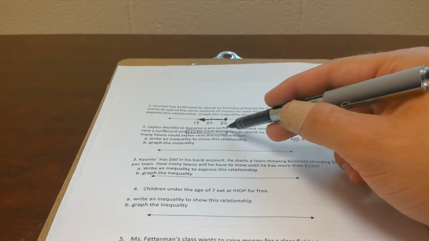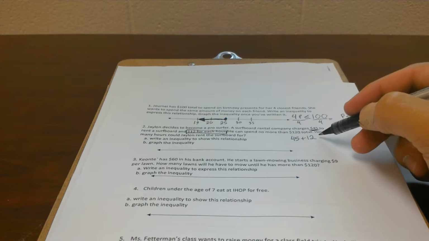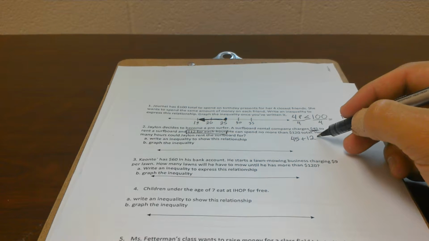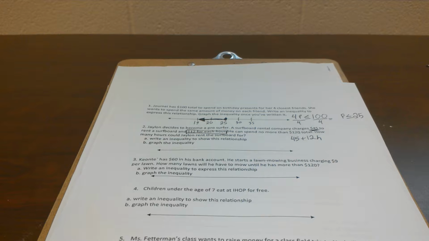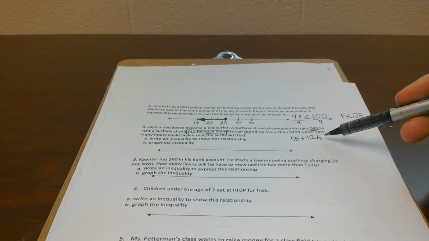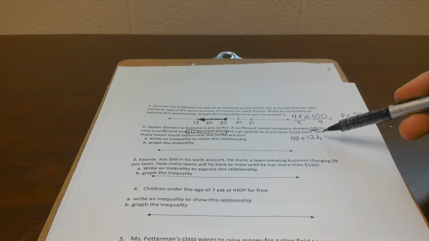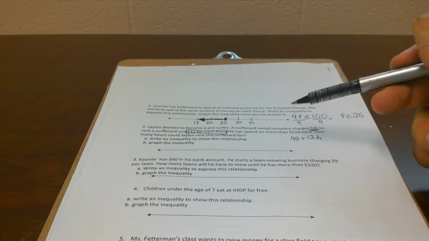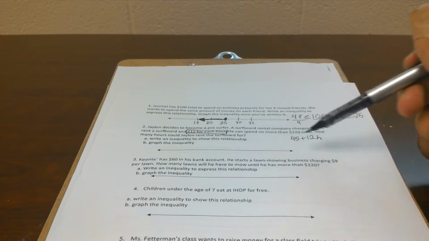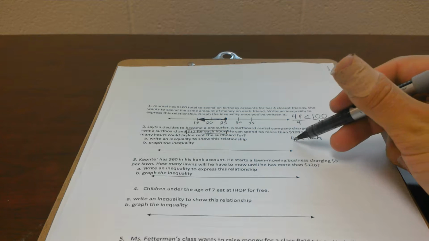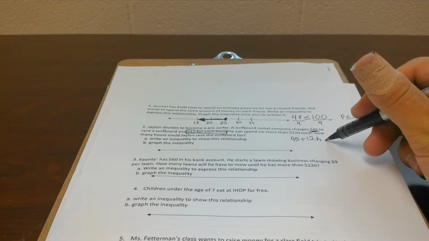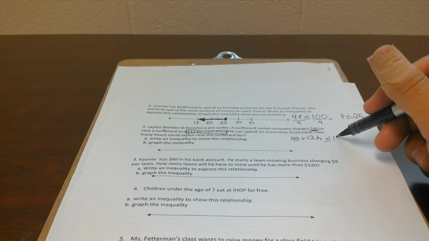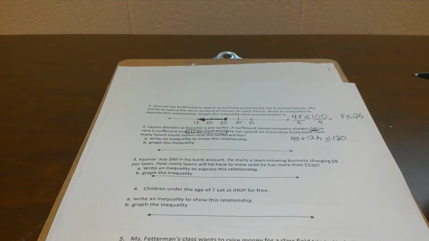So I need to multiply this 12 right here by my number of hours, which I'm going to call H. So this represents how much money I'm spending. And I know that Jalen can spend no more than $120. So the sum of this needs to be less than or equal to 120.